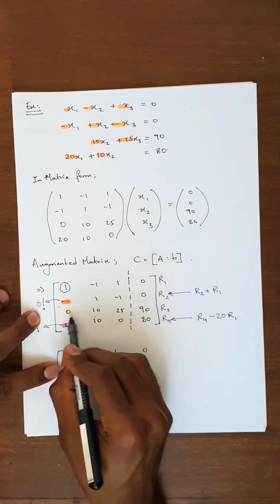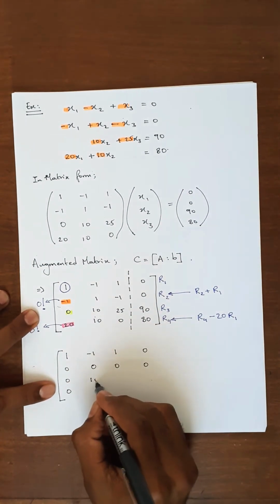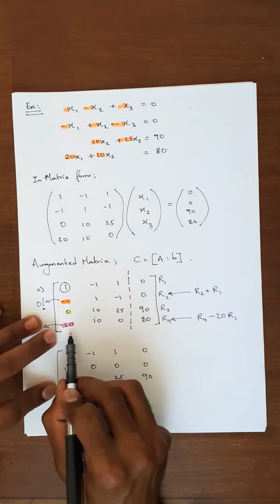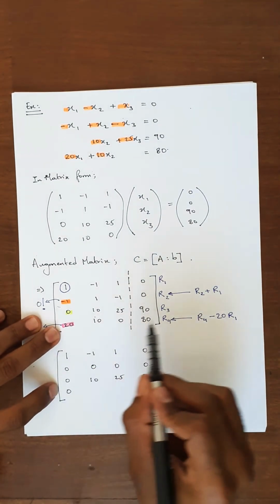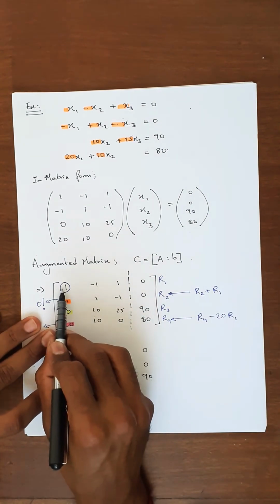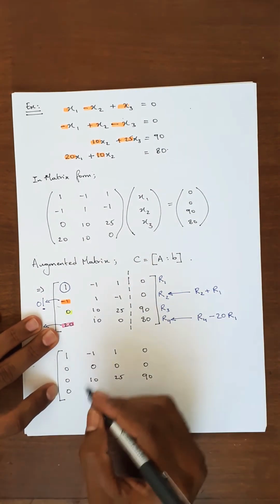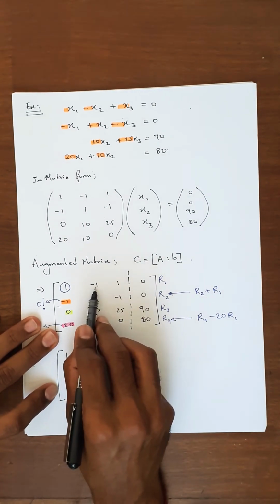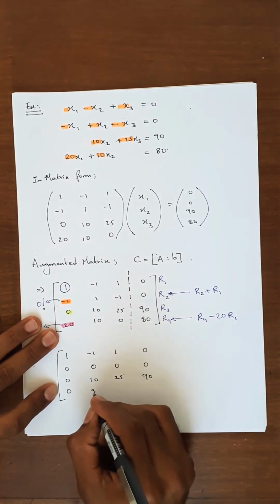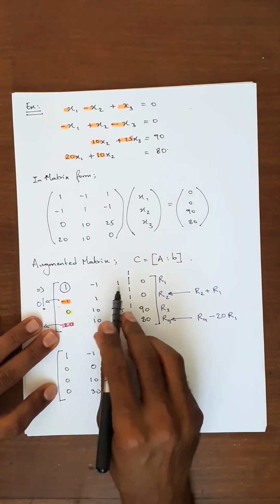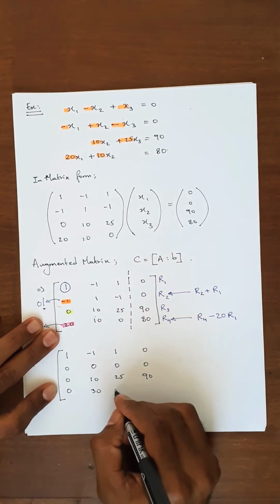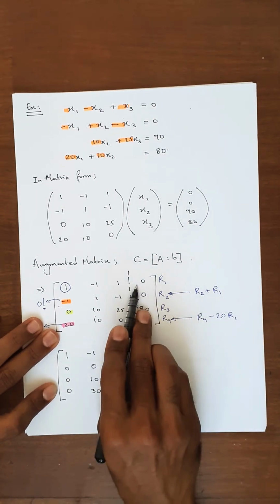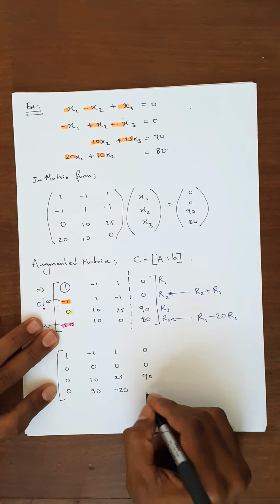R3 is the same because this is already 0. Then here you have 20 minus 20 times 1, which gives 0. Then 10 minus 20 times minus 1 gives 30. Then 0 minus 20 times 1 is minus 20, and 80 minus 20 times 0 gives 80.